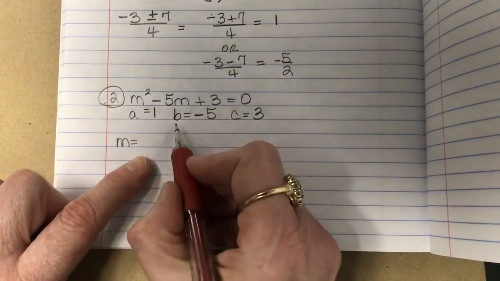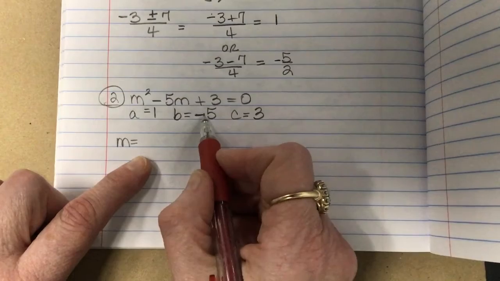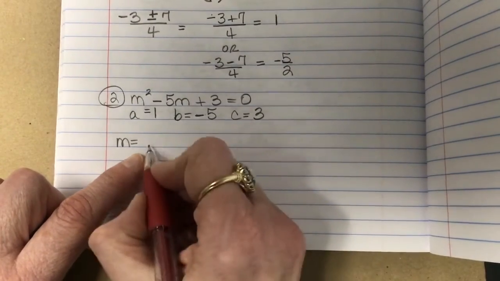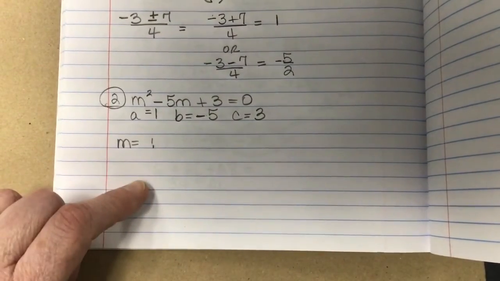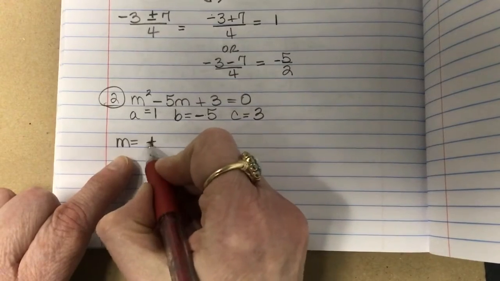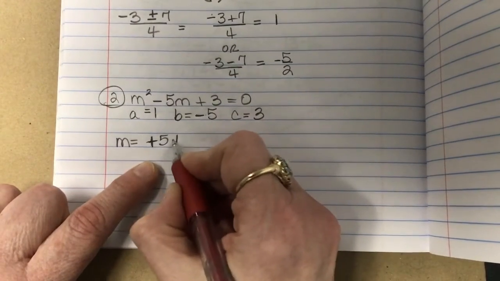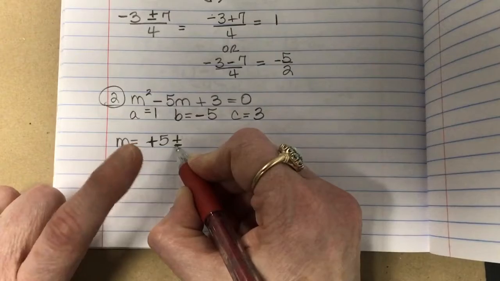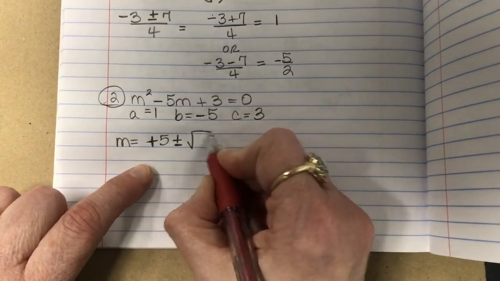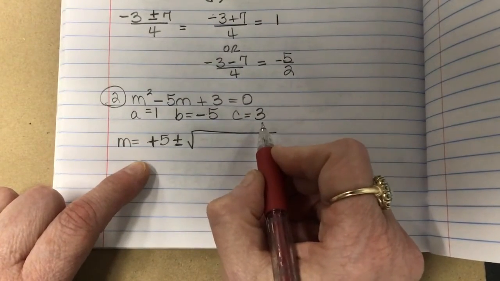So the first thing is the opposite of B. I like opposite because the opposite of -5 is +5. And I'm going to put a plus there for emphasis. And then you're going to put your plus or minus because that determines the two answers. Now put your big square root. Now I'm going to show you another trick.